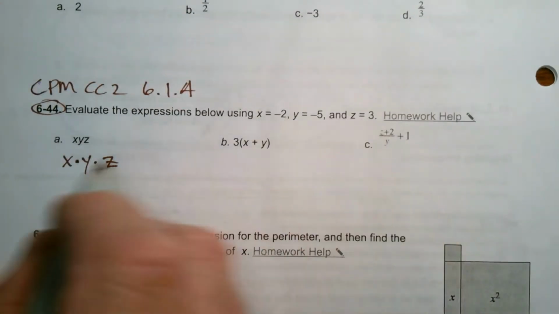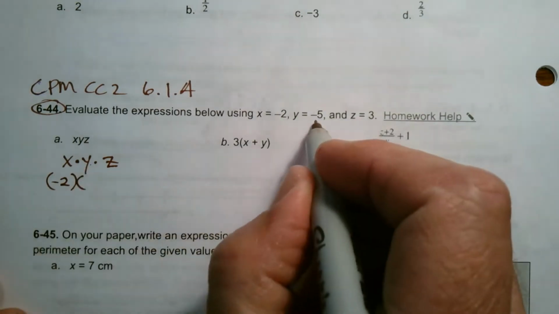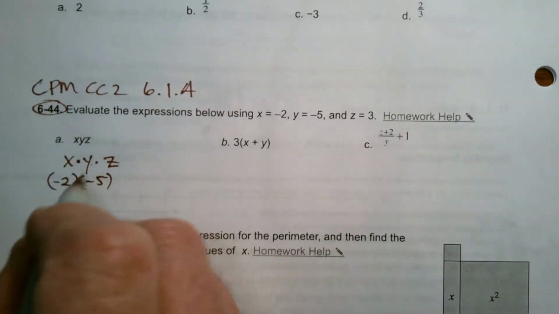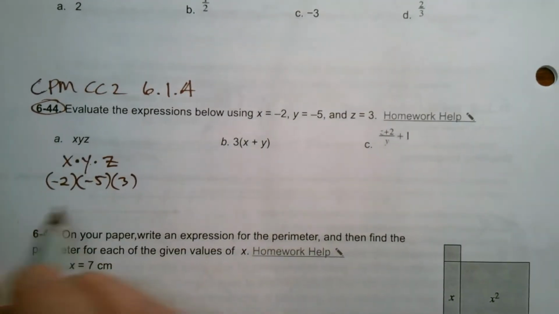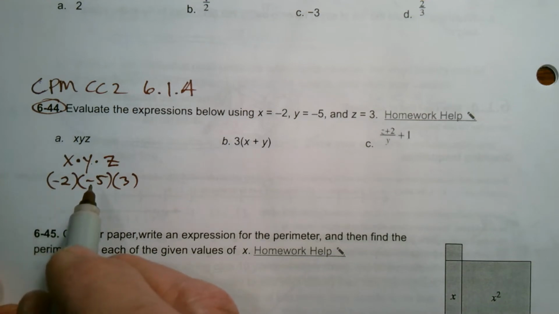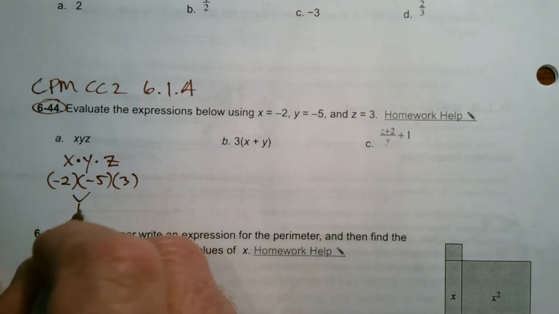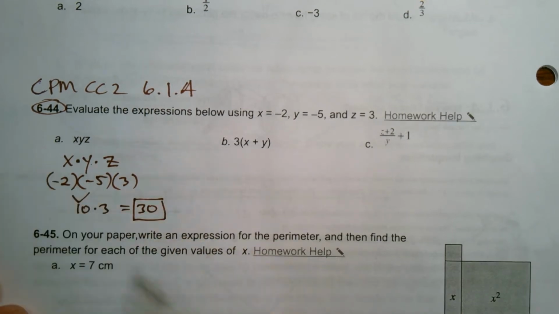So instead of x, it's x equals -2. So I'm going to say -2 times, instead of y, -5. So it's -2 times -5 times, and z is 3. So I just have a string of multiplication here. -2 times -5 is +10, right? And then 10 times 3 is equal to 30. So there's my answer for A, given those values of the variables.